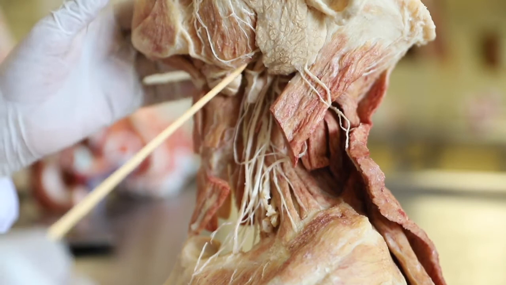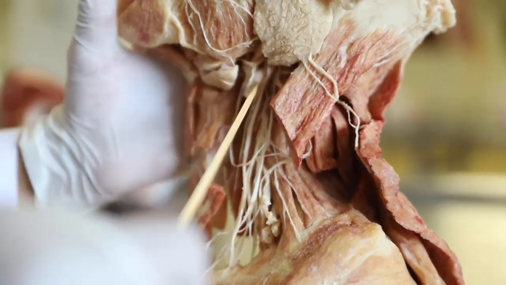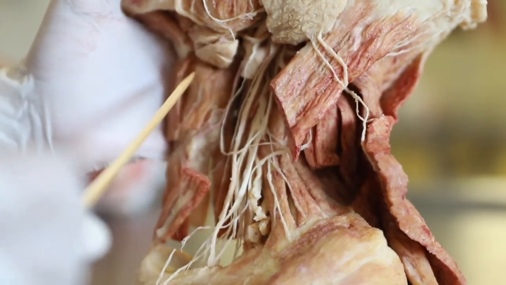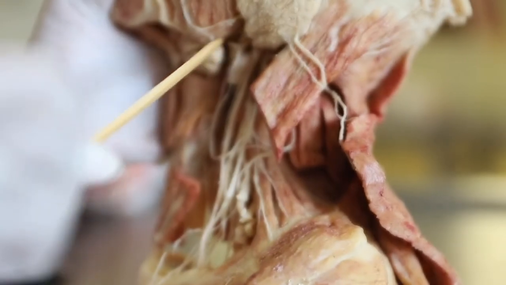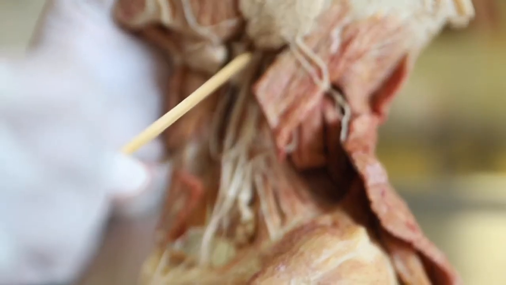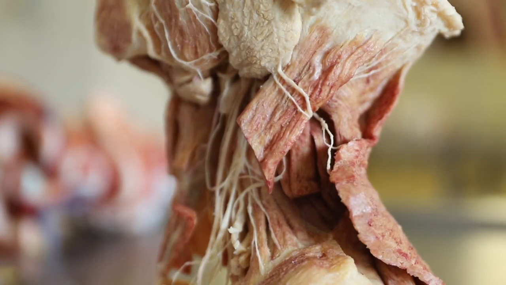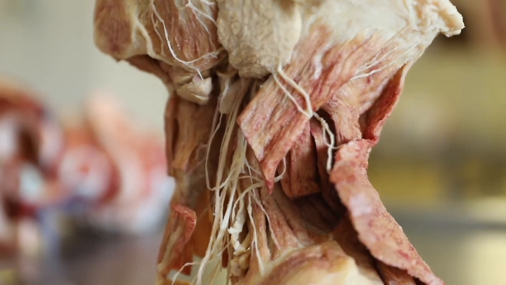Okay, here, if you look here, this is the common carotid artery. We know that at the upper border of the thyroid cartilage, the common carotid artery divides into the external and the internal carotid artery. So within the carotid triangle, we can find the internal carotid artery, and also the common carotid artery.